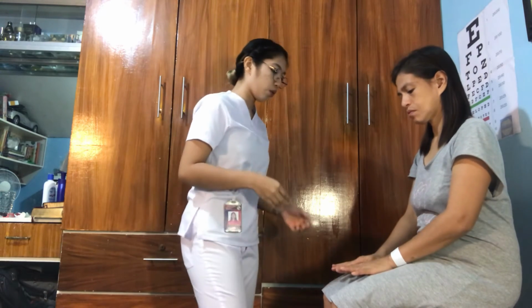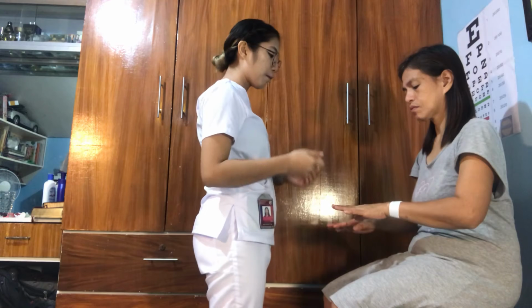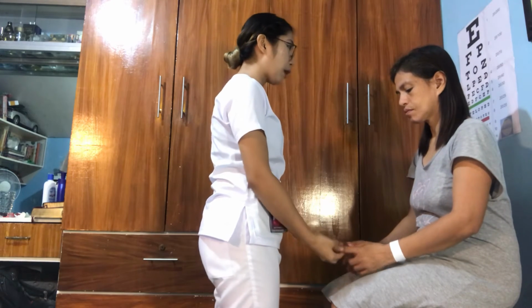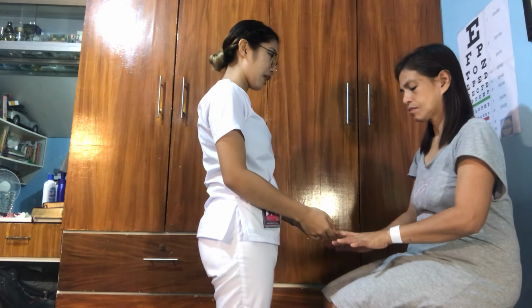So, in this, we need to pinch one finger of the patient at each hand at the same time to identify if the color would go back within at least 2 seconds or it would remain in that color for a long time. Okay? So, Mrs. Tia, ipipinch ko lang po, didiinan ko lang po saglit yung fingers nyo para po mag-perform ng Blanch test. Okay po?